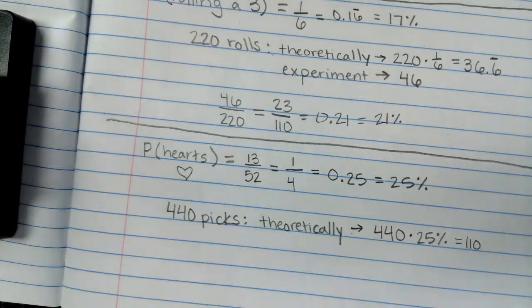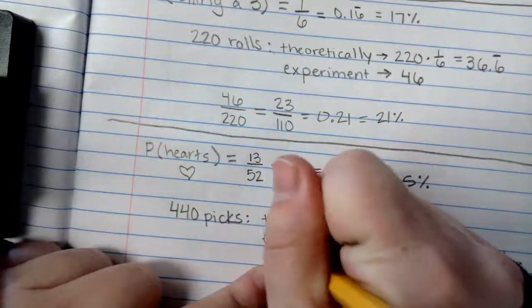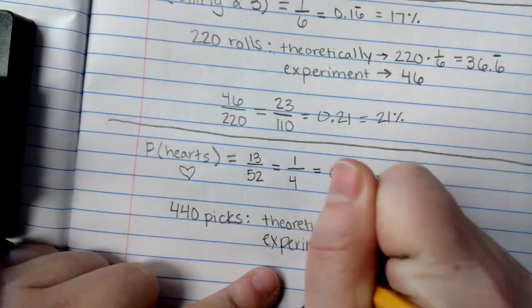Alright, so again, it feels like it's kind of far off because 121 compared to 110 is kind of a big difference. But out of 440 times, is being off by 11 really that big of a deal? No, it's not that bad. So let's figure out probability-wise because that's going to be easier to compare our percents. We were looking for 25%, and with that 121 we'll be able to see what percent we were at, and that might give us a better picture of how far off we were.